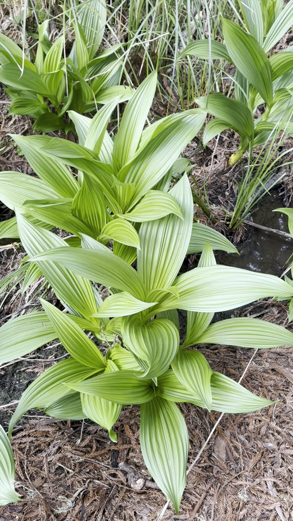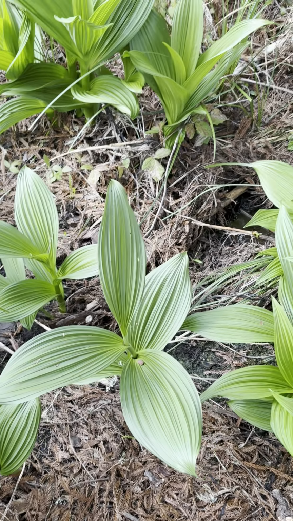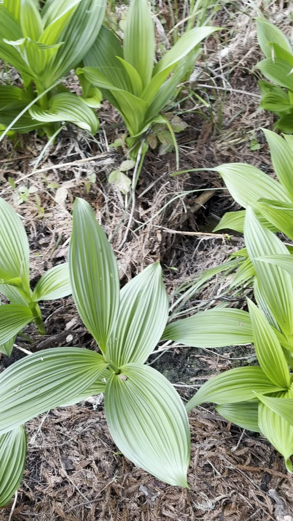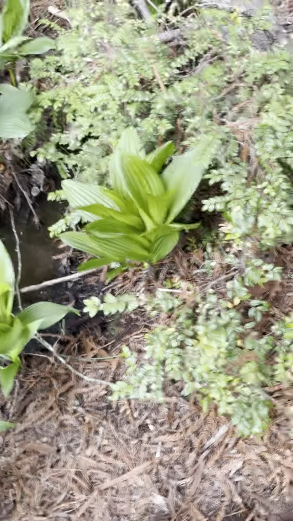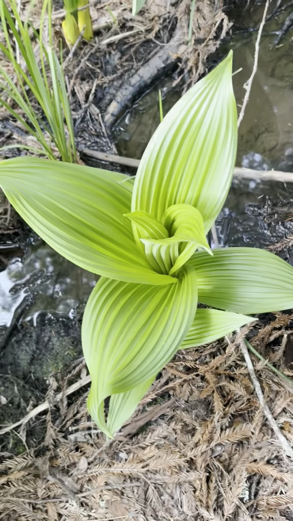This is known as the corn lily, a member of the Melanthiaceae, which is related to lilies. Not somewhat related to lilies, but in the same order at least. But just check out that foliage.